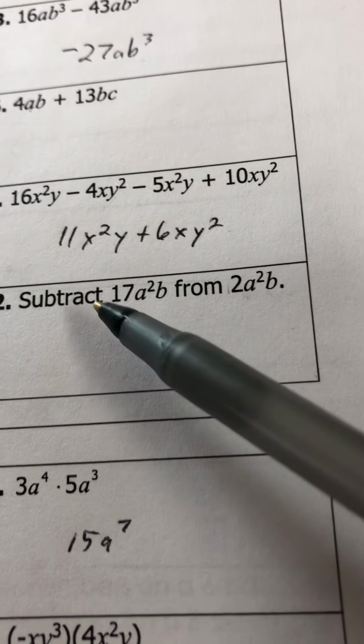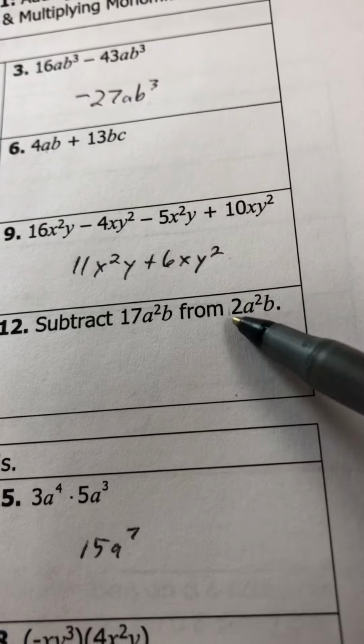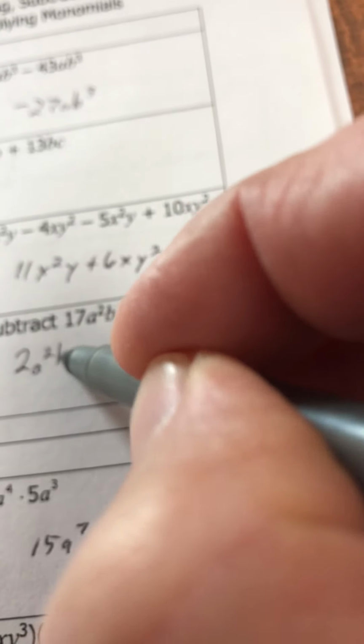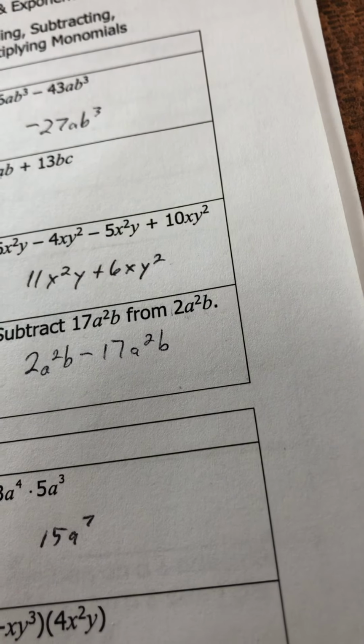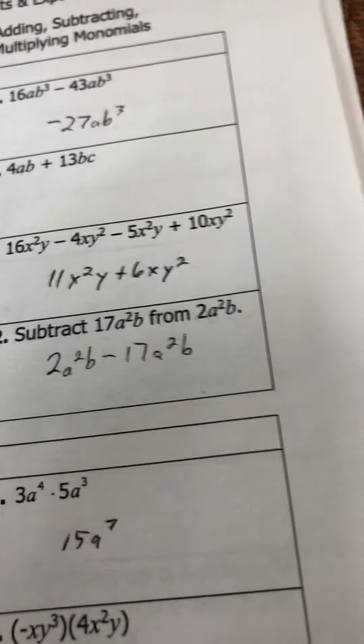This one's like number 10. You're going to subtract this from this. So this is going to be 2a squared b minus 17a squared b. Just do that. Do your 2 minus 17 and add the a squared b to the end of it.